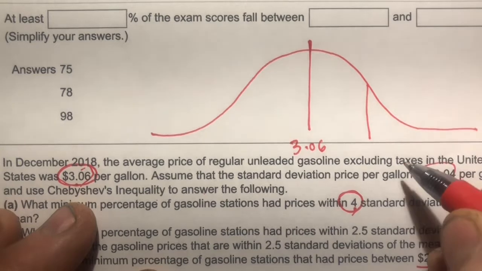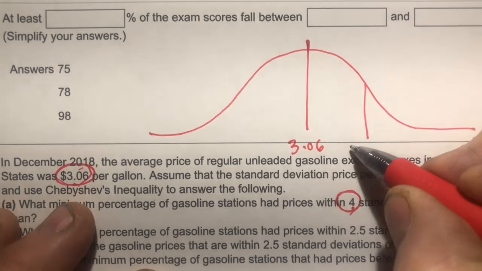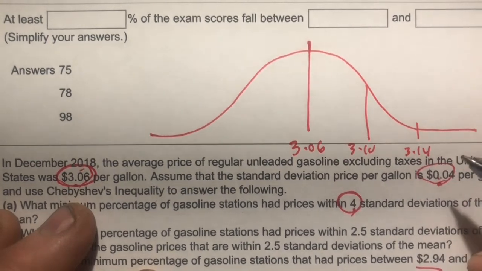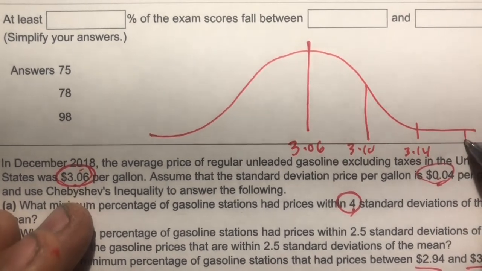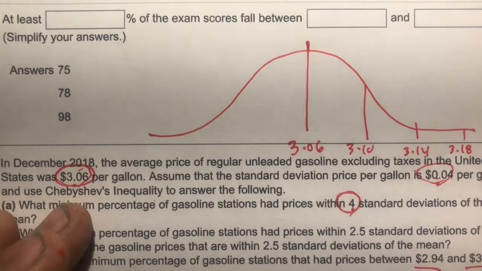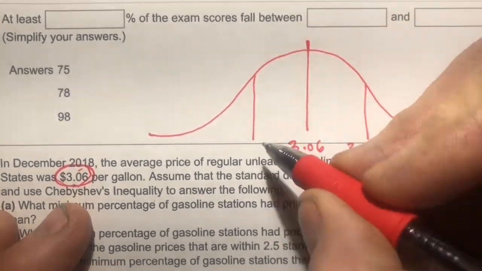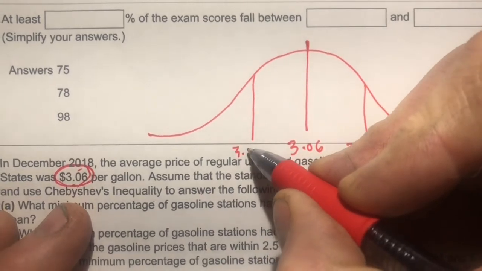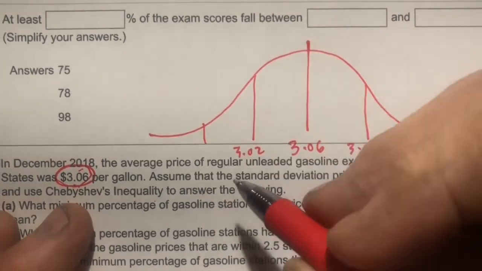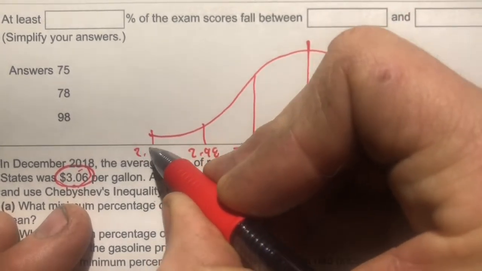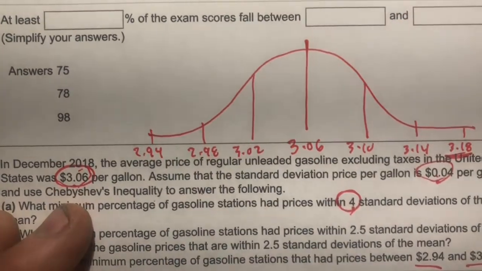One standard deviation is 4 cents, so this is going to be 3.10, then 3.14, and another one would be 3.18. And there's the high value it's asking for. Now I'm going to subtract 4 cents, so this is going to be 3.02, then 2.98, then 2.94. And that's the low one it's asking for.